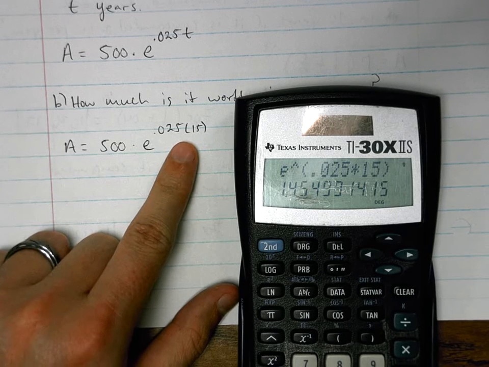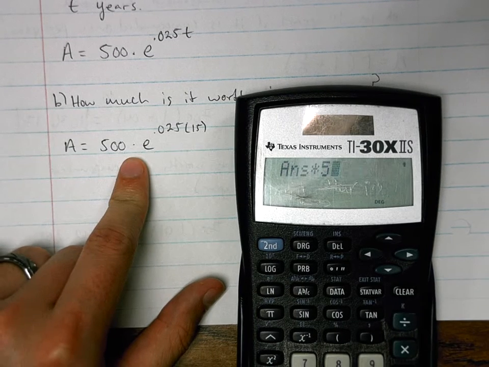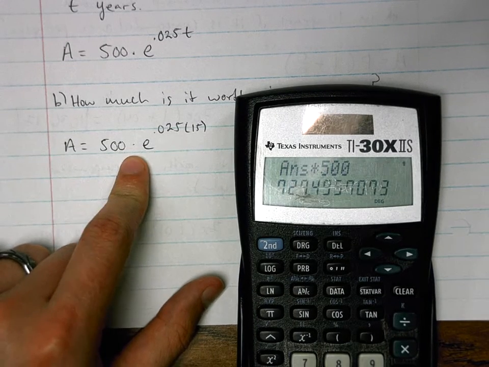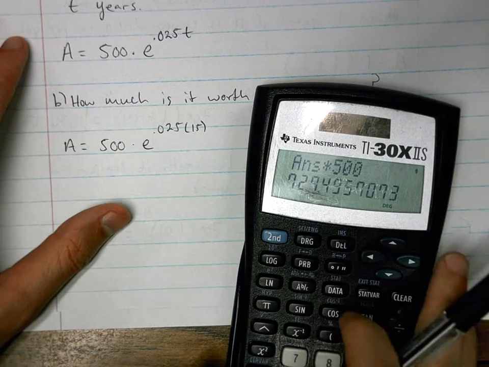After we dealt with the exponent of e, we multiply by 500. And this turns into $727.50.